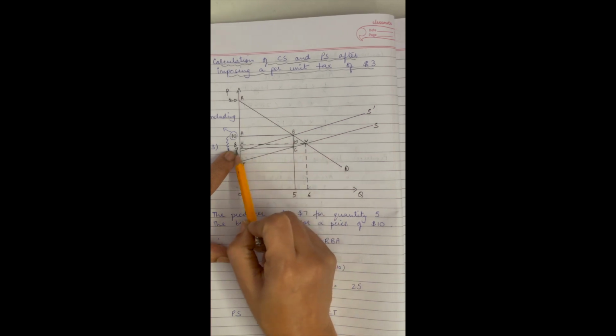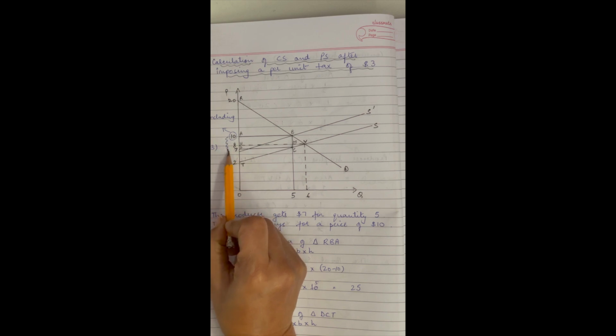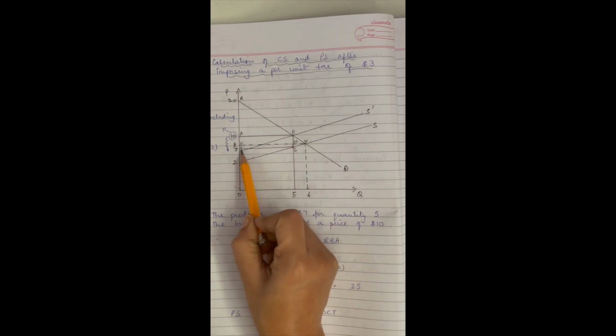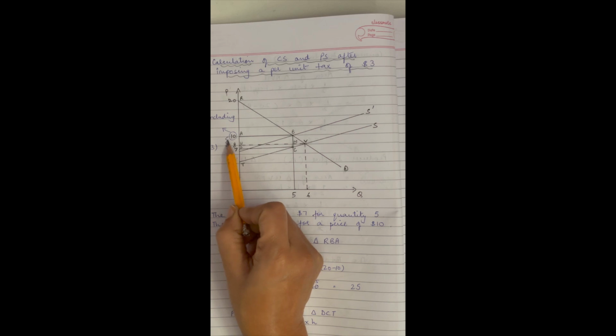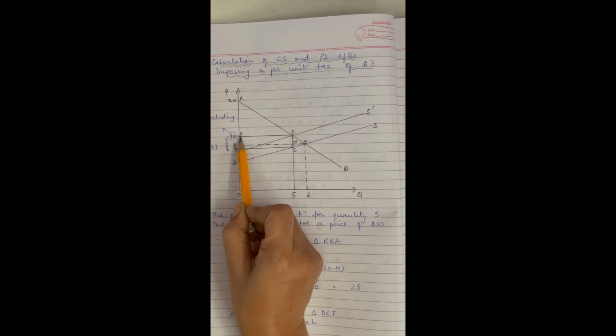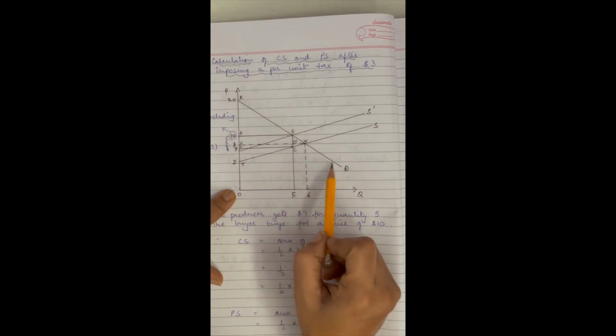If I am giving this as 7, then I have to give this horizontal line a number of 10. That is why this area, your BC line, or you can say your AD line, is 3, which is the tax. So 10 minus 7 gives you 3. Okay, understood? All right, the rest of the numbers are the same.